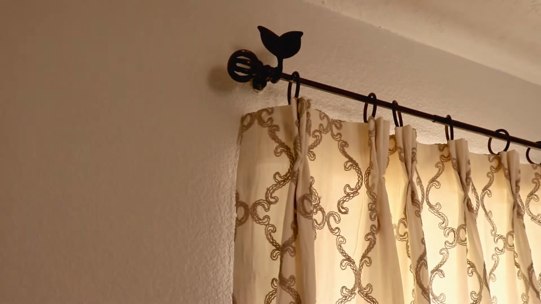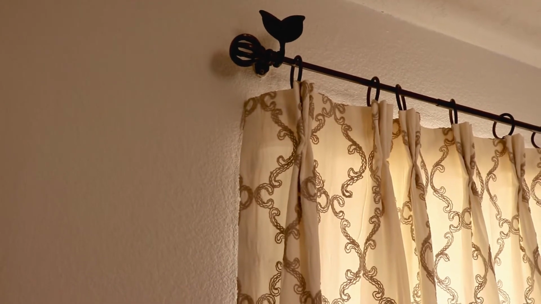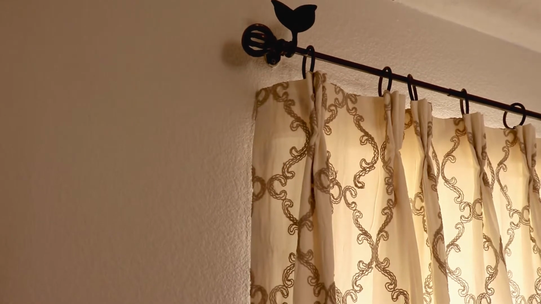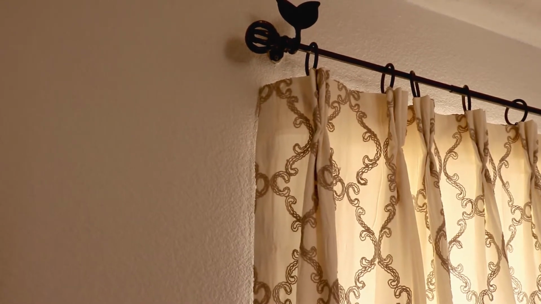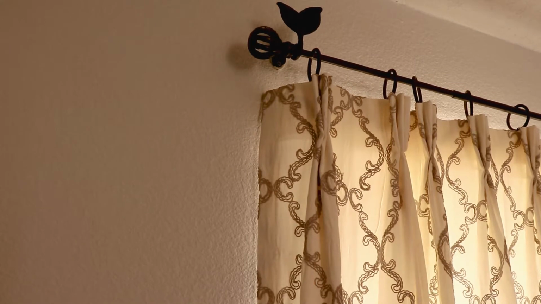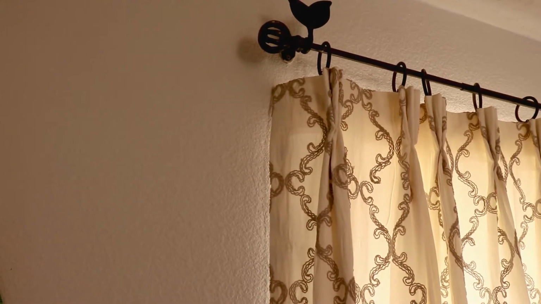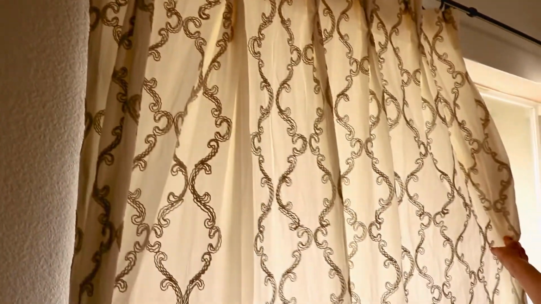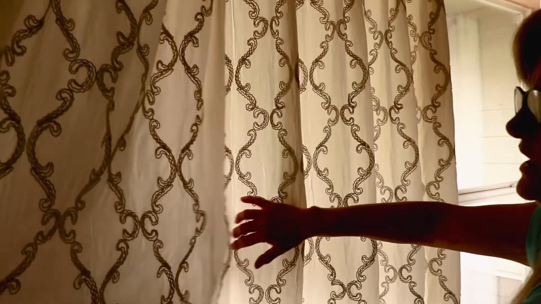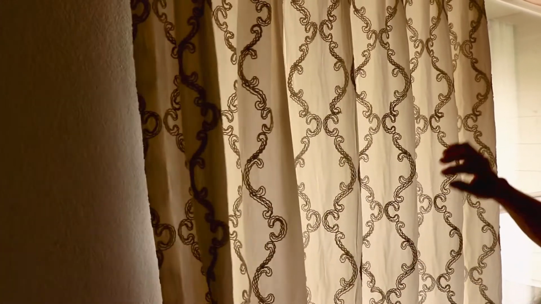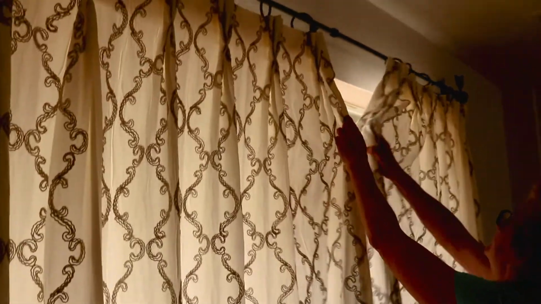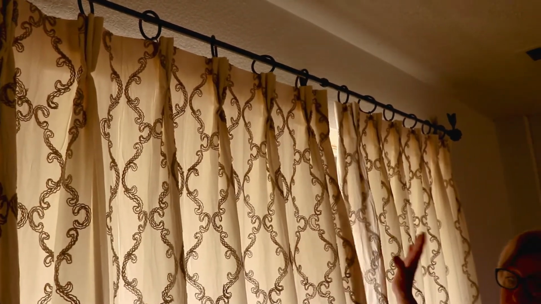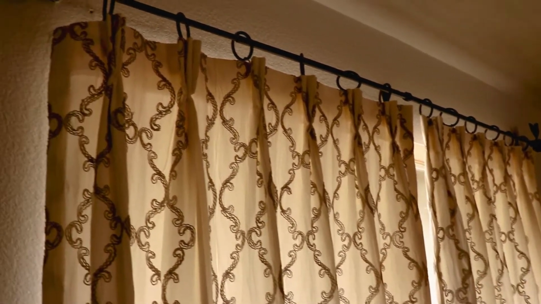So you want to make sure you allow yourself enough fabric. I already did my measurements, so I know this treatment, for a closing, fully functional drape, should be 4 widths. Now, this one, because it's decorative, we only put 3. So it's missing a half a width. Which means, when you close them, they don't go all the way. So always make sure you give yourself enough fabric.